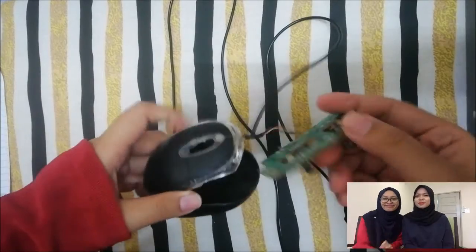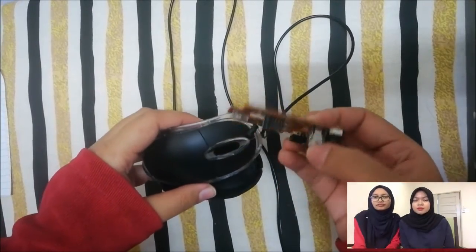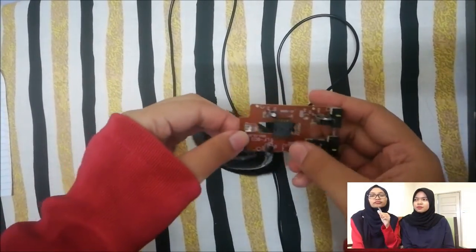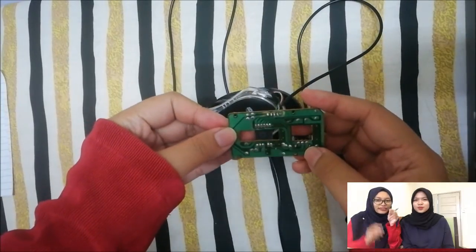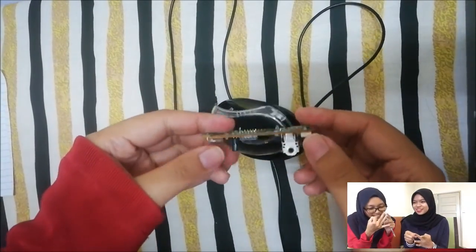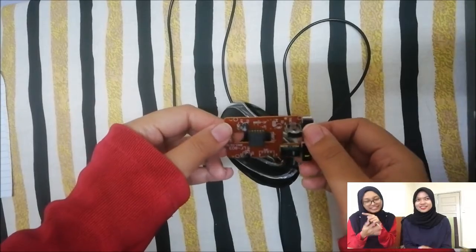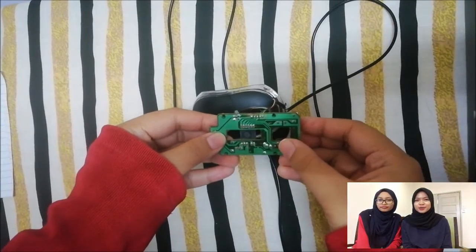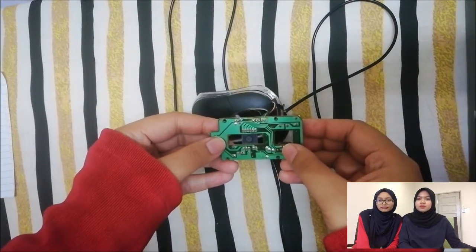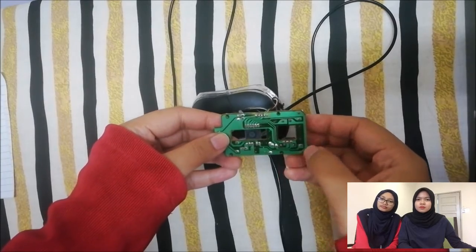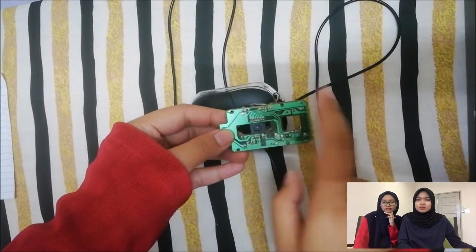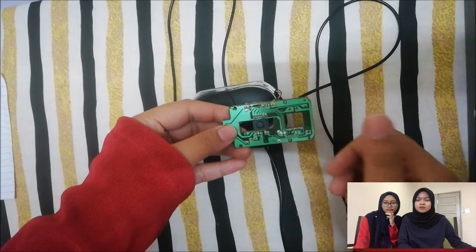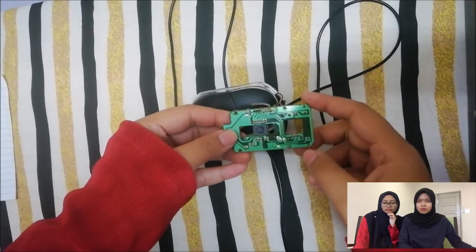From here we can see this is a single layer printed circuit board, and this is brown color and this is green color. This is the standard color for PCB, which is green, and it is easier to find errors or defects on the printed circuit board because they found that human eyes are most sensitive to green.